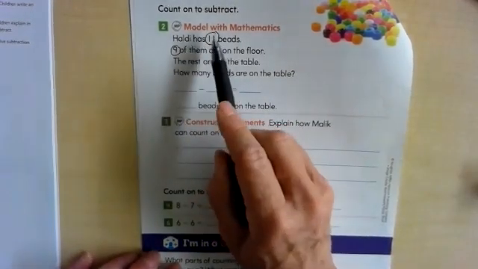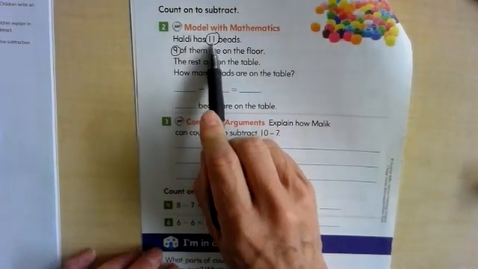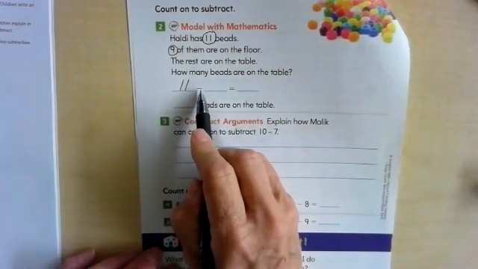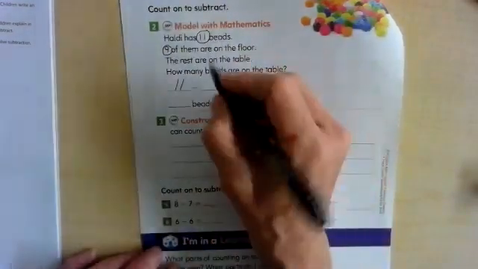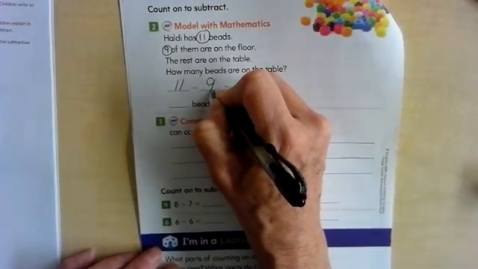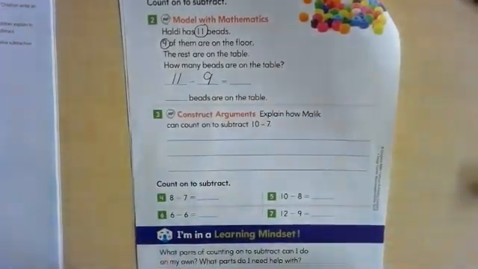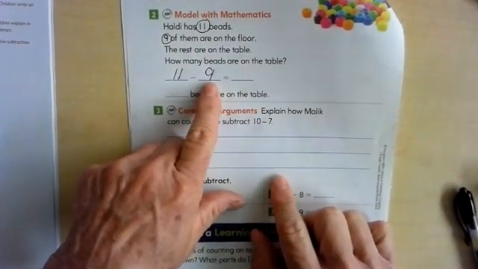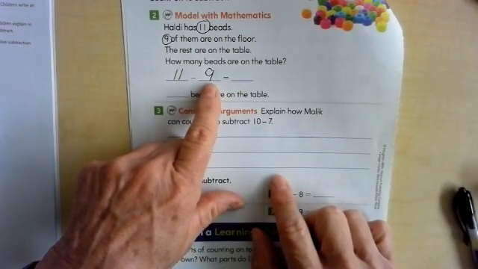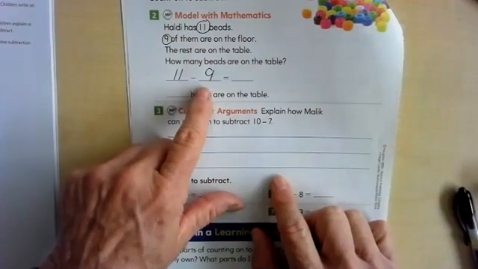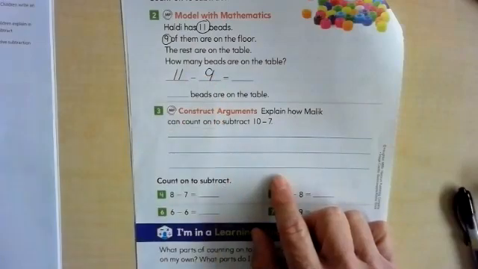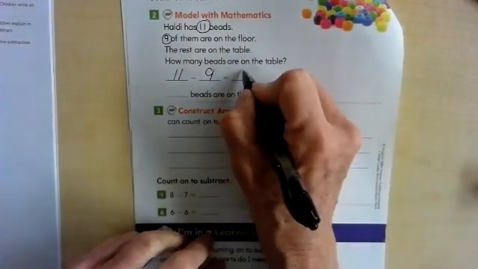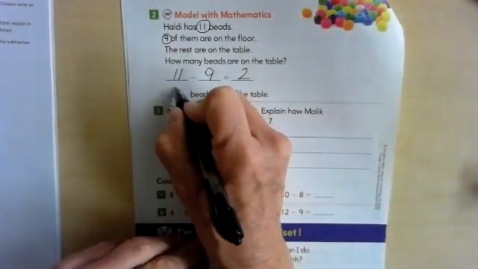So let's take our 2 numbers. We always start subtraction with the biggest number. So there's the number 11. And we're going to subtract out the number of beads on the floor, which are 9, to figure out how many beads are on the table. Now, I'm going to count on to do this. So again, when we count on, we're going to start with the smallest number and count up until we get to the 11. So we would say 9, 10, 11. So 2 are on the table. 2 beads are on the table.